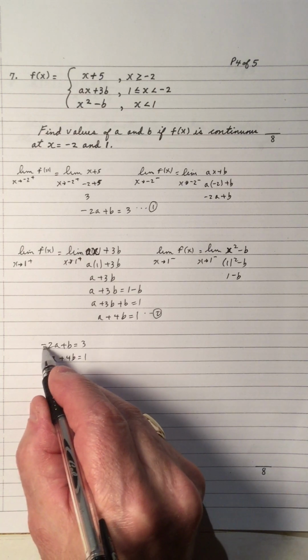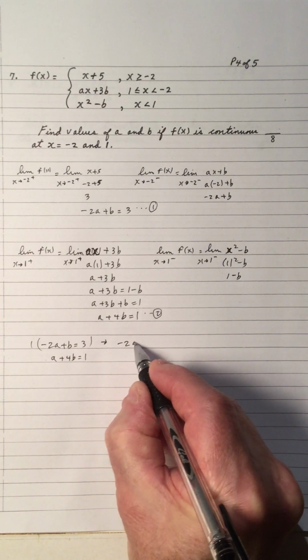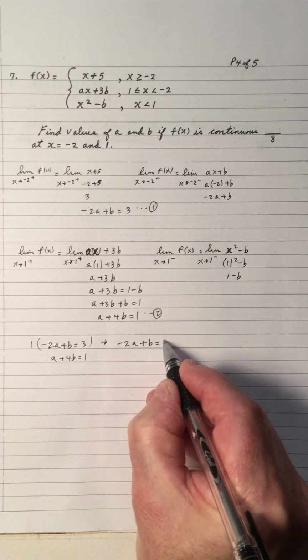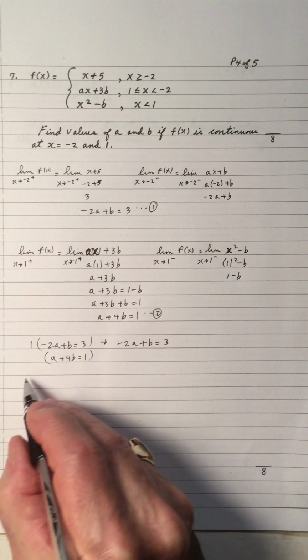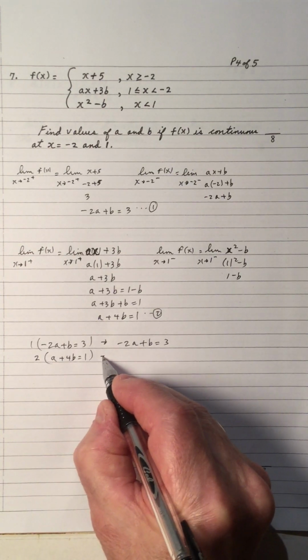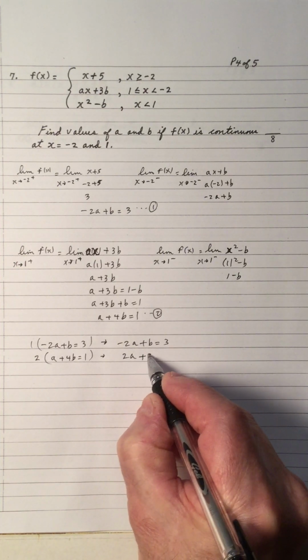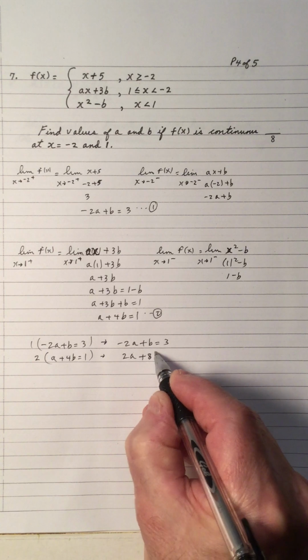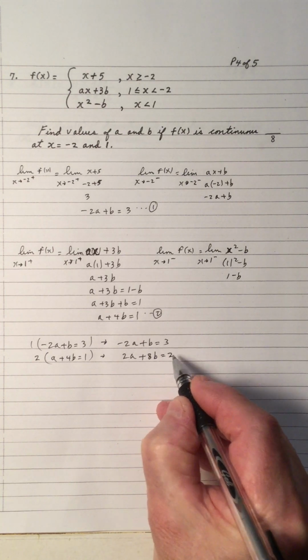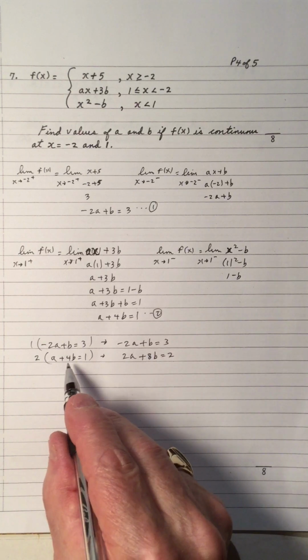This one is negative 2a, so I multiply this equation by 1: negative 2a plus b equals 3. For elimination, I want a 2 in front of a, so I multiply the other equation by 2, and I get 2a plus 8b equals 2.